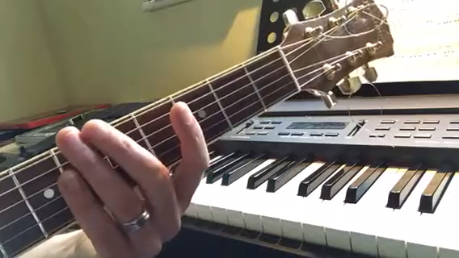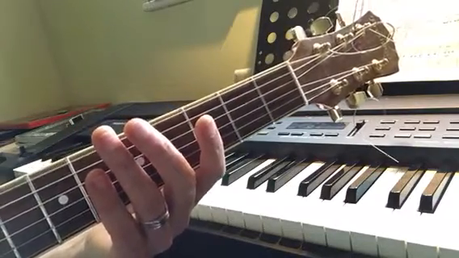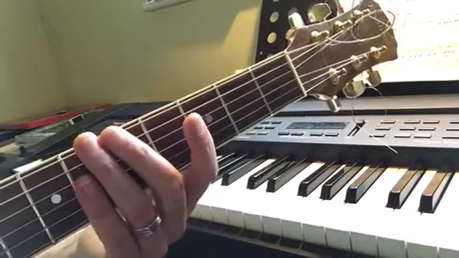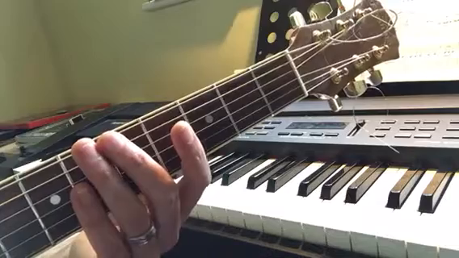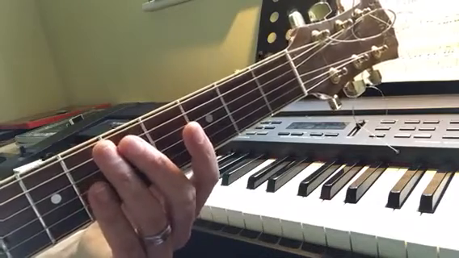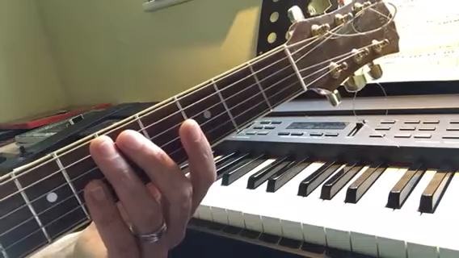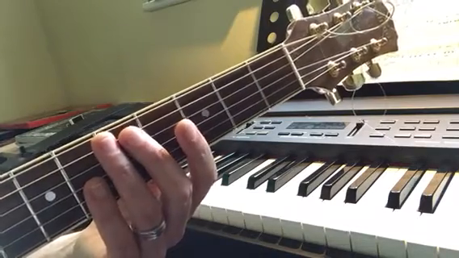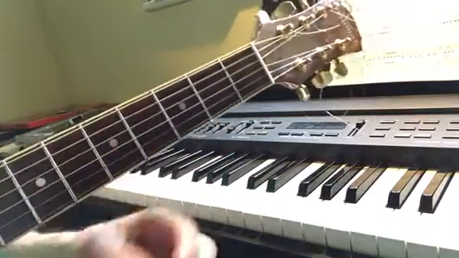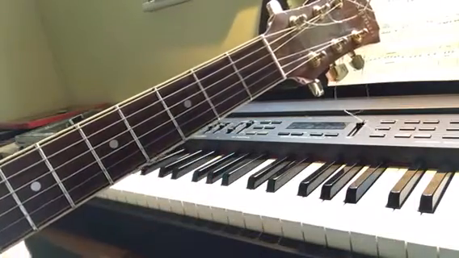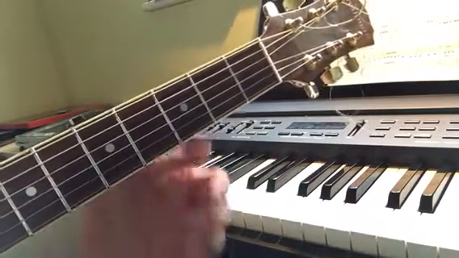1, 2 and rest, 4 and 1, 2, 3 and 4. So in what I call the American way of doing it, that's going to be quarter note, 2 eighth notes, quarter note rest, 2 eighth notes, next bar, quarter note, 2 eighth notes, quarter note. Melodic recall, example 3.